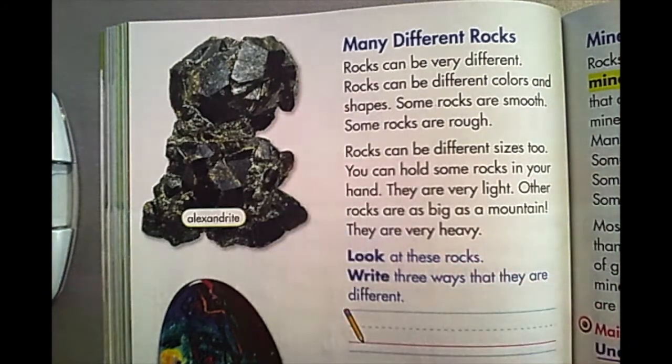So it says, look at these rocks on this page. The basalt, the hematite, pumice, opal, and alexandrite. That one looks pretty. Write 3 ways that they are different.